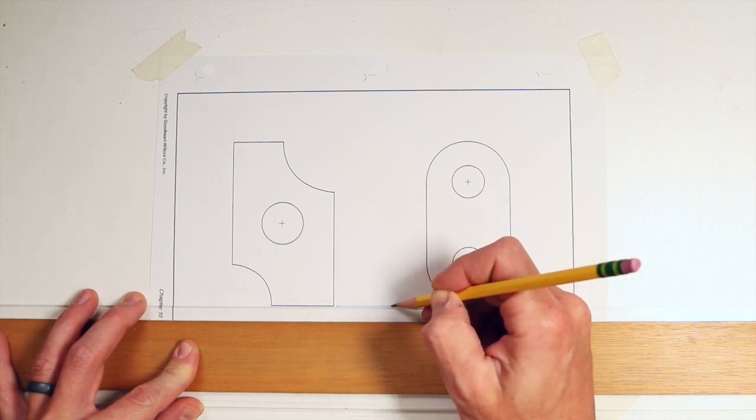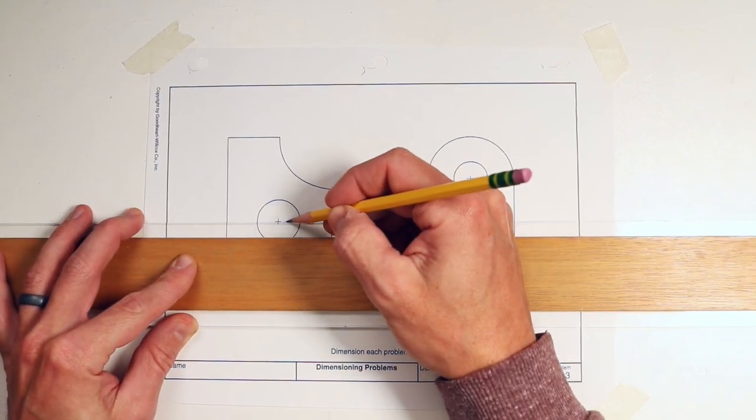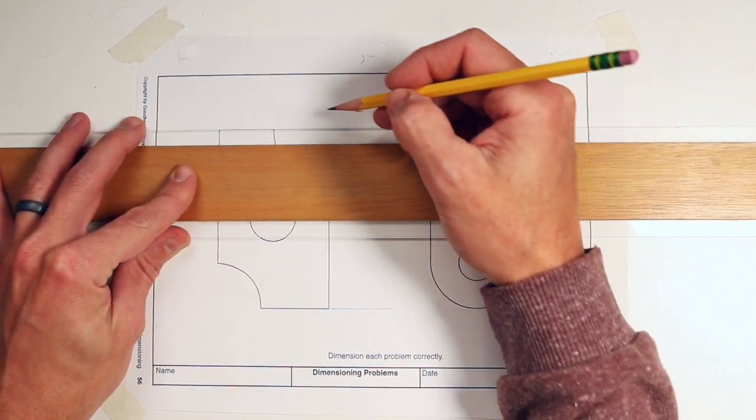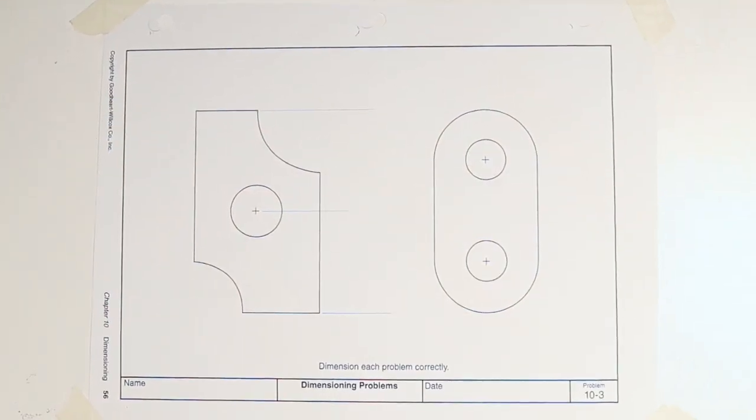First I start my extension line, then this one, and then my overall. And I have two.